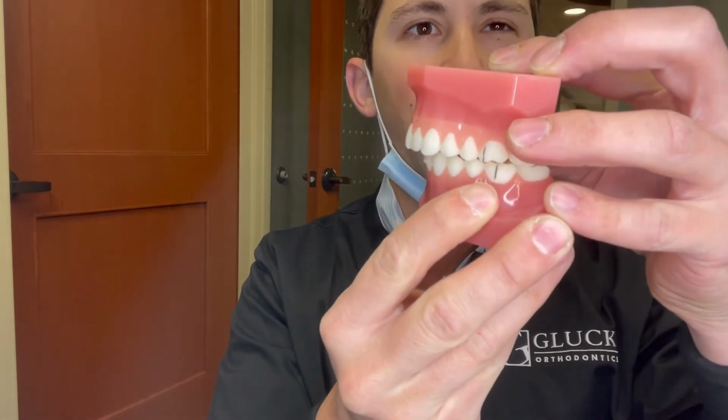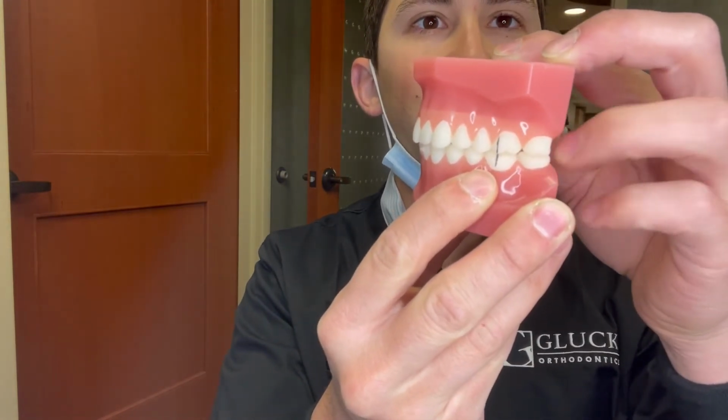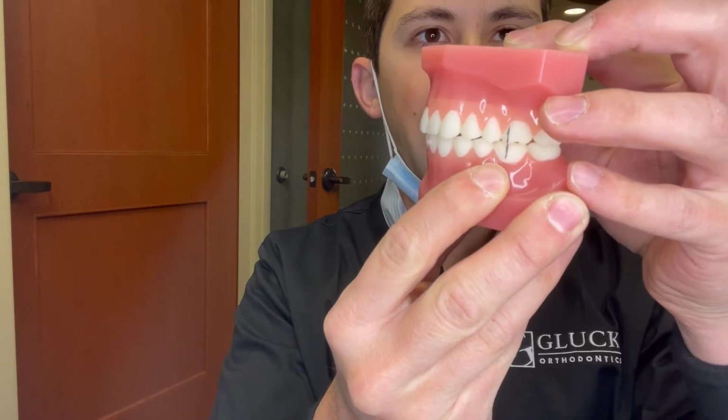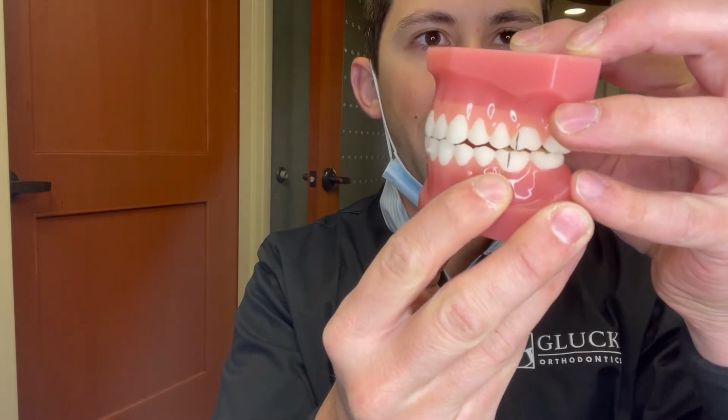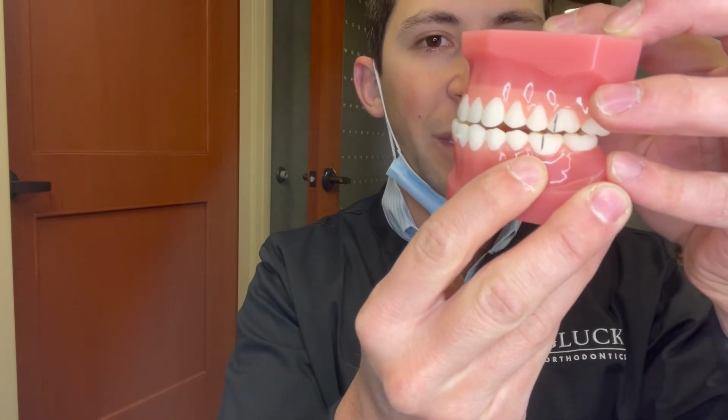Same thing in reverse. So again, we go back to here. If we call this class 1, if we move the mandibular teeth ahead, that may be 2 millimeters class 3. That's about 4 millimeters class 3.